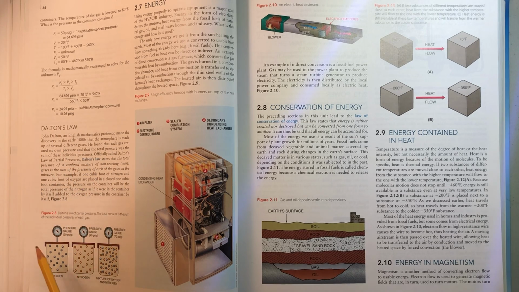So we have Dalton's law. And Dalton, think of dual pressures. If you have two different pressures, we're just going to add them together. Two different gases, dual gases, we're just going to add them together and get the sum of the two.